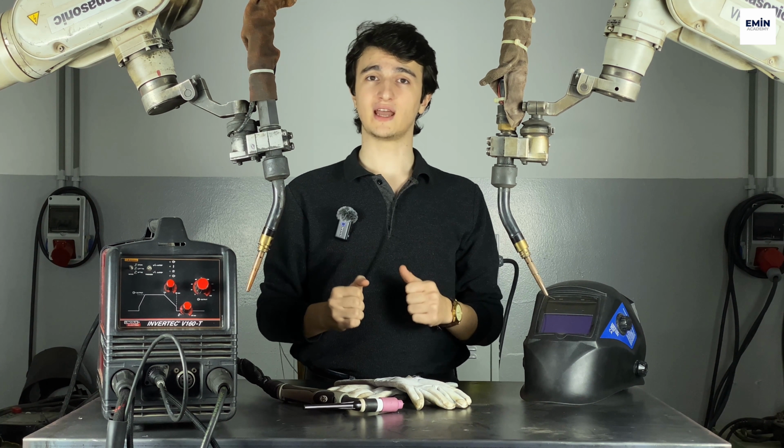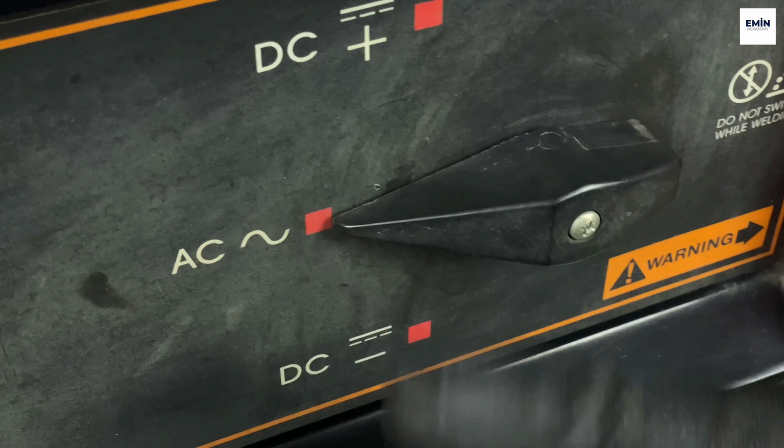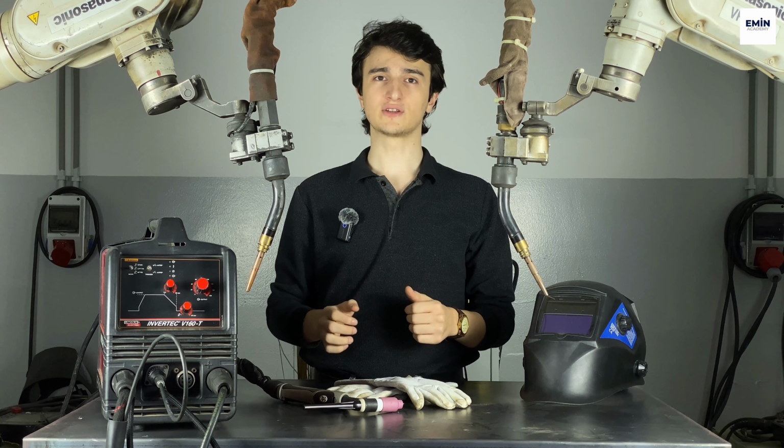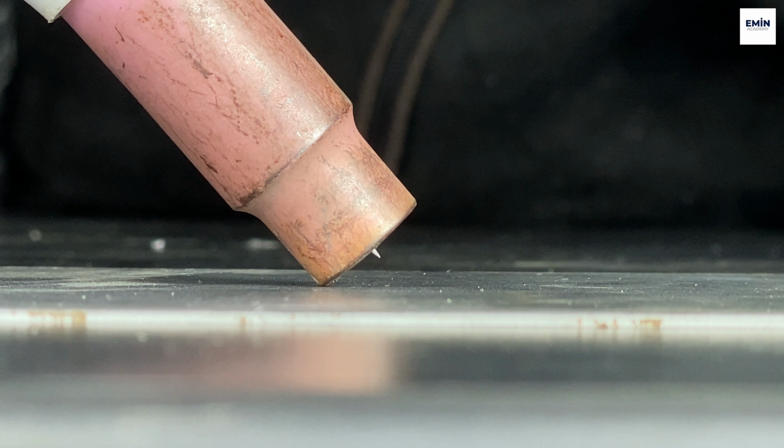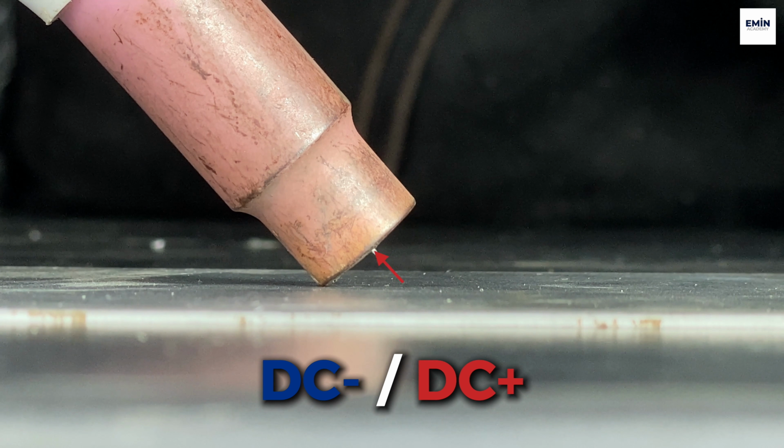When it comes to welding aluminum and magnesium, direct current is no longer sufficient. This is where alternating current comes into play. In alternating current, the current constantly changes direction. The electrode is sometimes positive, sometimes negative. This change occurs about 50 to 60 times per second.